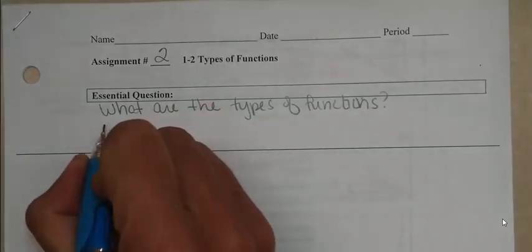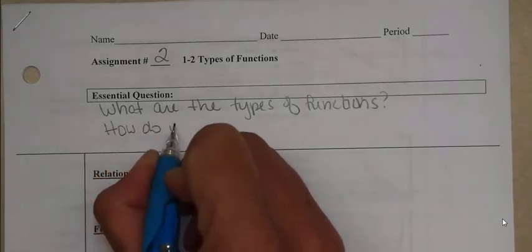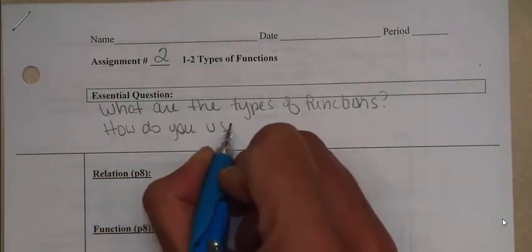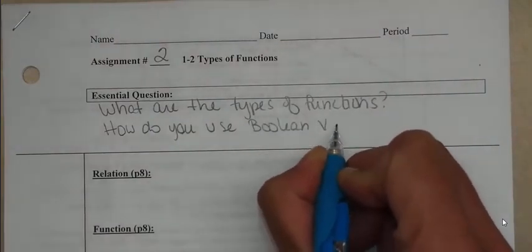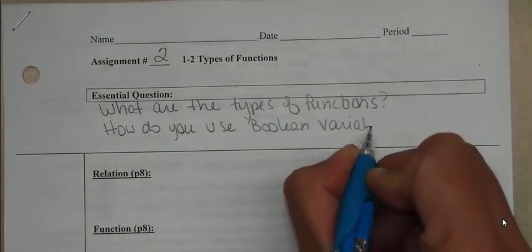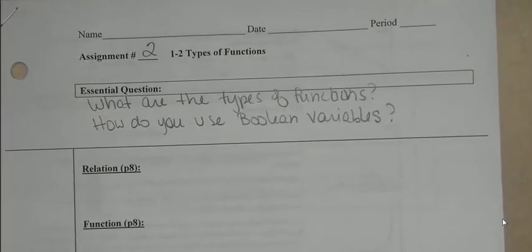And then my other piece of this is, how do you use Boolean variables? That's the new piece, and that's pretty simple, and you're going to use your calculator for that.